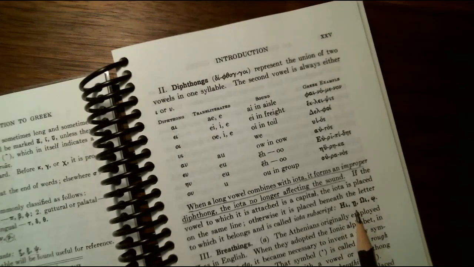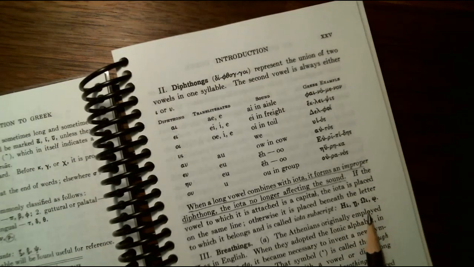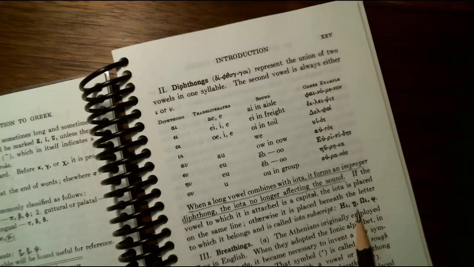The sound is so insignificant, you would just pronounce this as a regular eta, or a regular O for omega. Again, the technical language is not so important, but just be familiar with what these are. These are improper diphthongs. You will see these in declensions mostly, and we'll talk about that when we come to it.